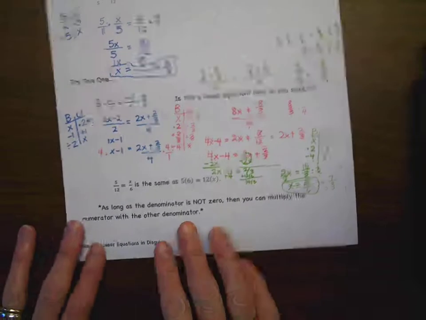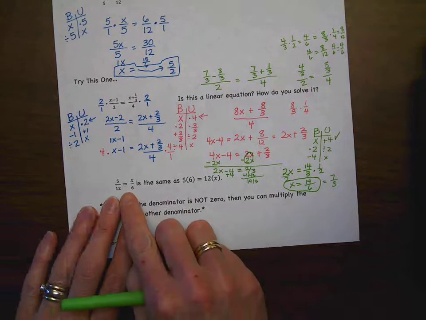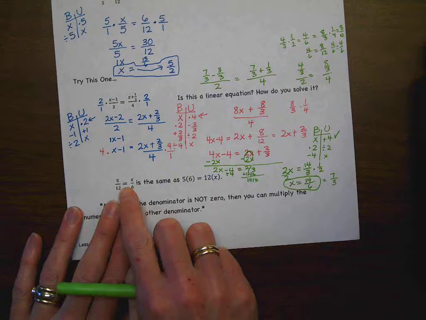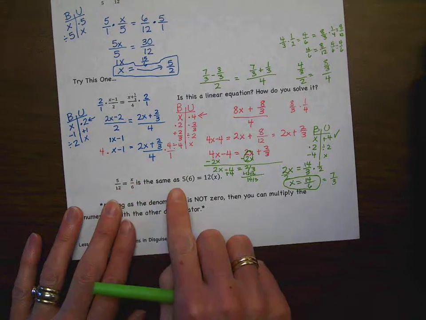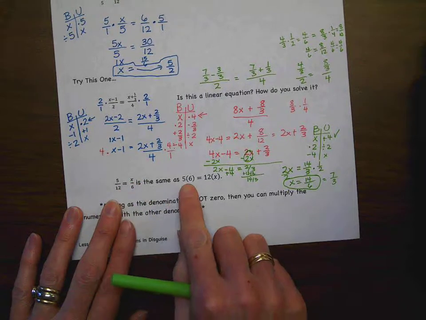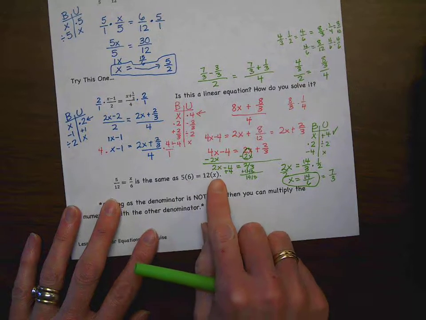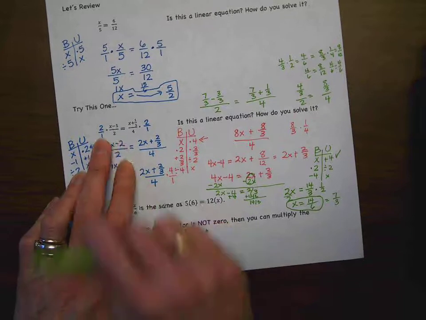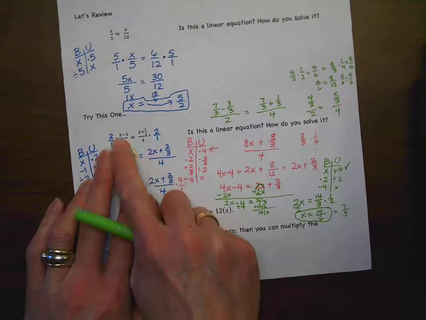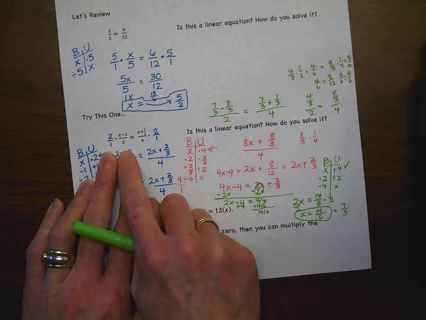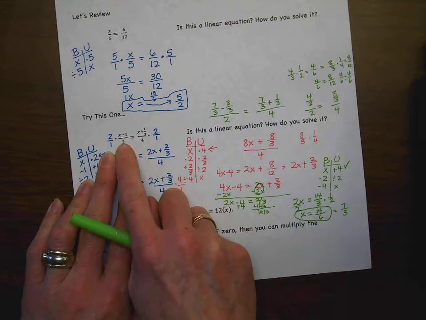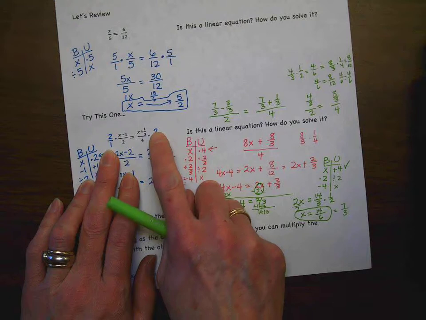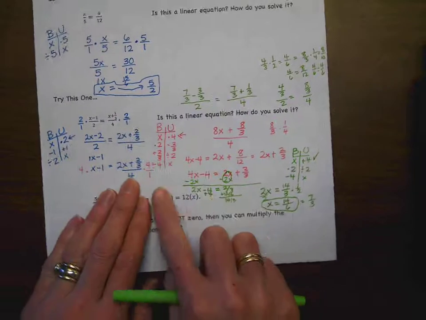Okay. All right, so if we go back to where we were looking, on this one, 5/12 is equal to x/6 is the same as 5 times 6 equals 12 times x. And the reason that we know that is true is that if you go back up here and look, what was the first step that we did? We multiplied both sides by the denominator. So if we multiply this side by the denominator, what you do to one side, you have to do to the other. So we multiplied this side by the denominator.